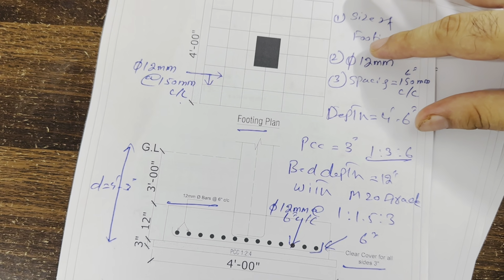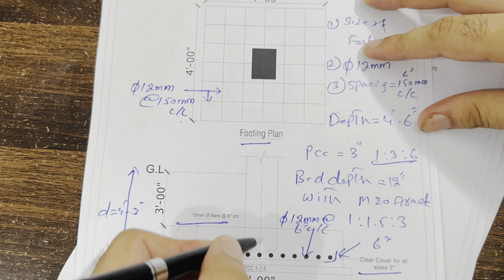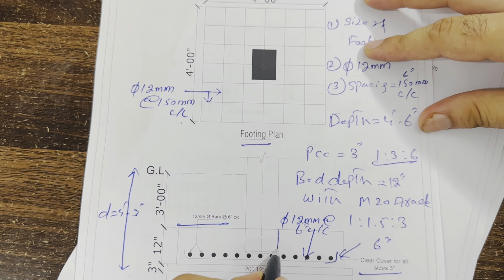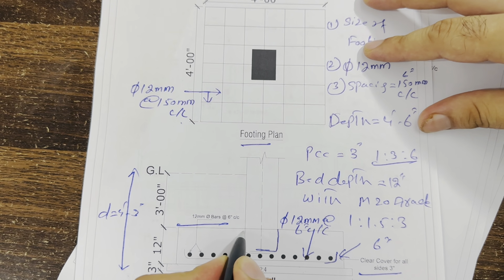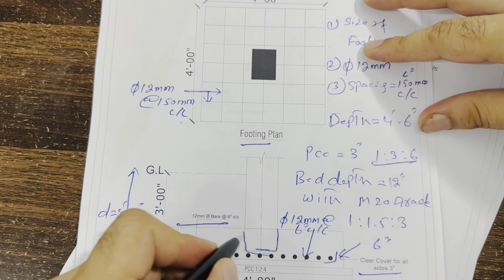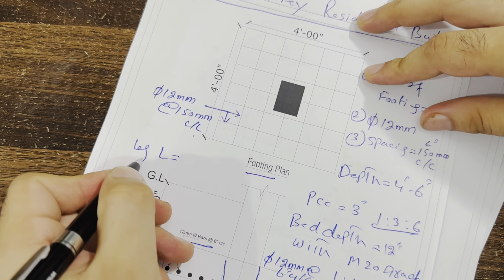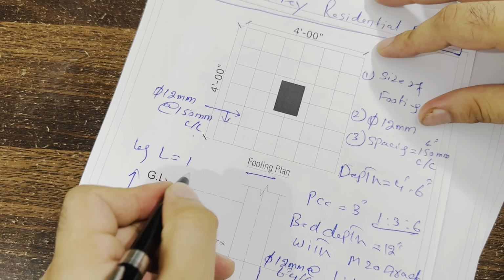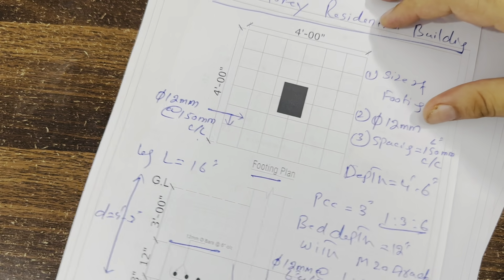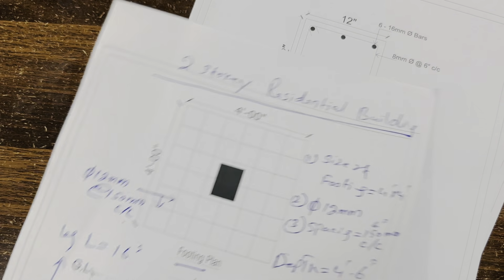On the other side, guys, you can see clearly this is the center line, and these are the legs for the steel reinforcement to the inside, which should not be less than the leg length. Leg length is here 16 inches. So this is especially the RCC footing.